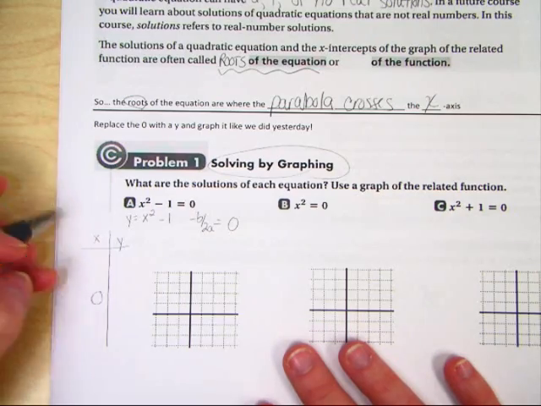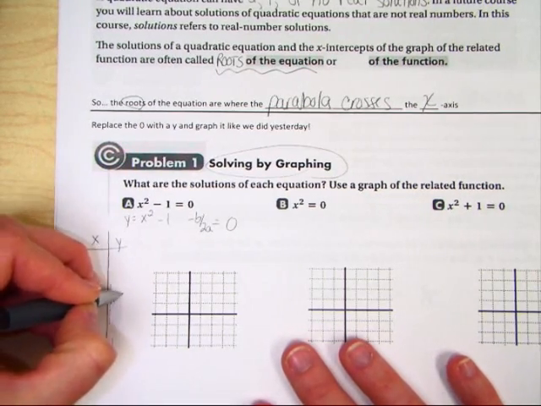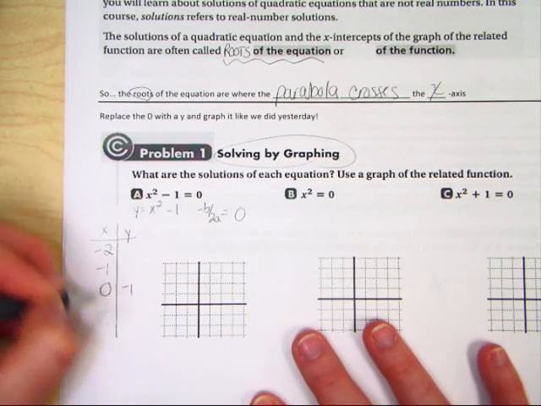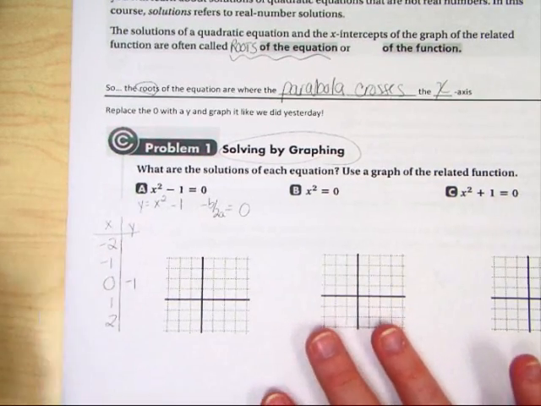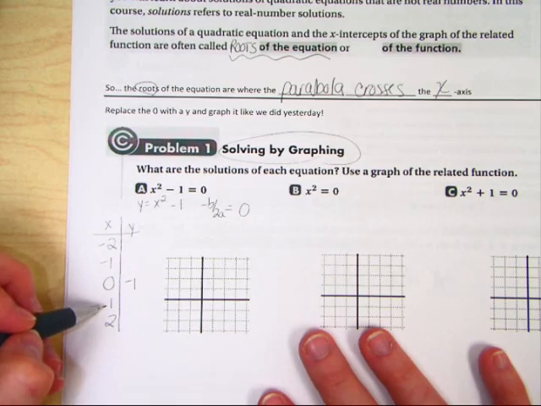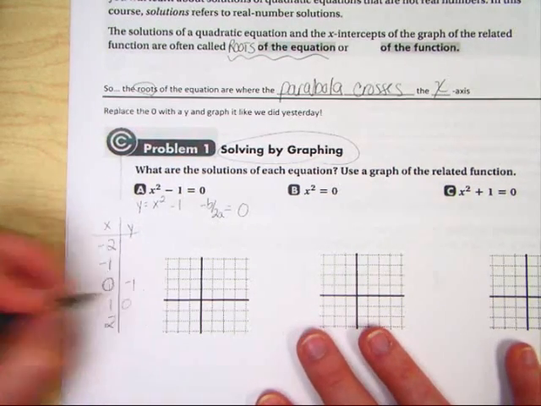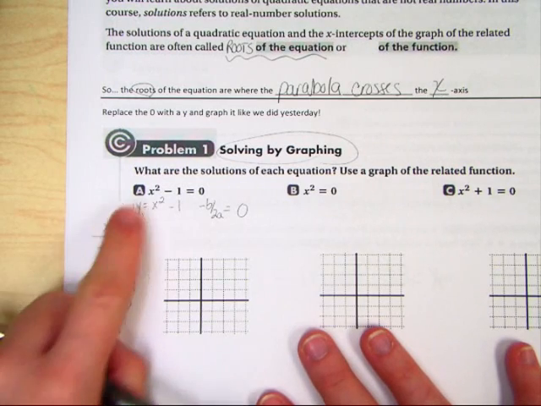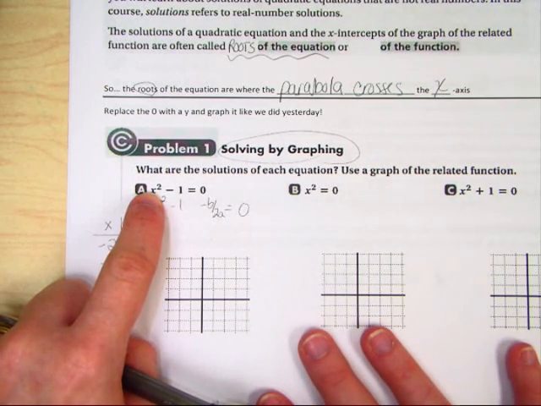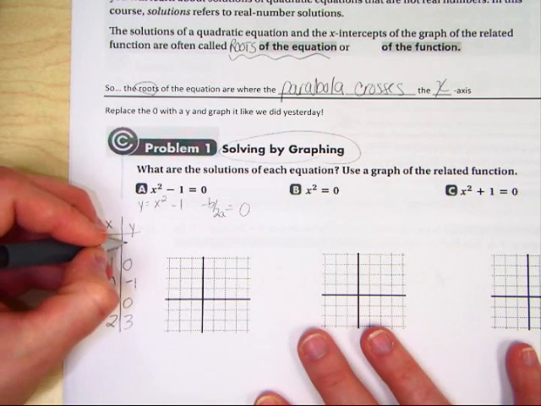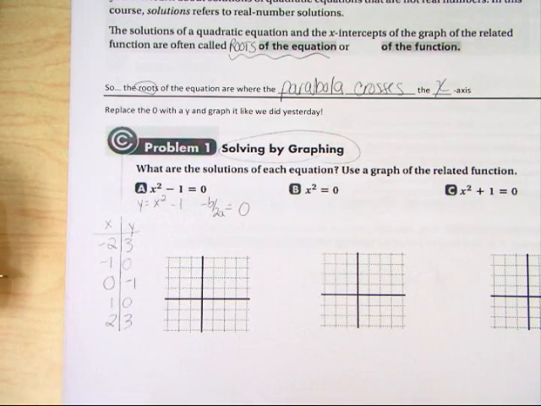Well, 0 squared minus 1 is negative 1. Now let's surround it with negative 1, negative 2, 1, 2. Let's plug in 1. 1 squared minus 1 is 0. Let's plug in 2. 2 squared minus 1, that's 4 minus 1, is 3. You could plug in the negatives to prove that they're the same.